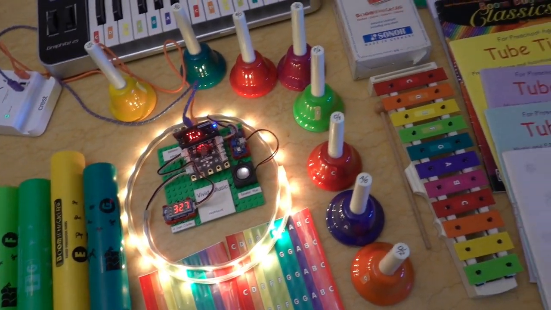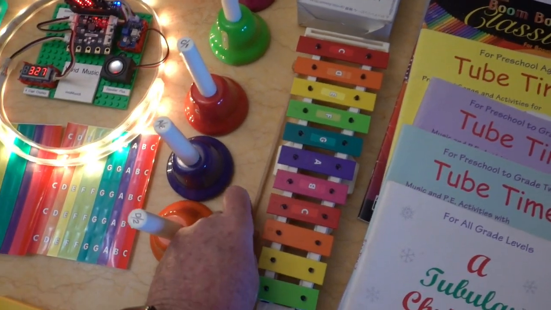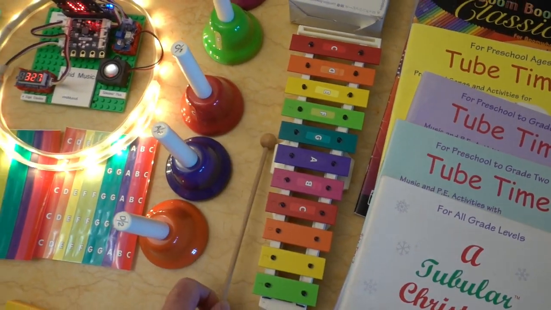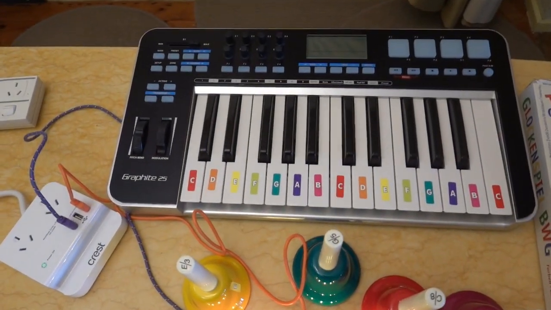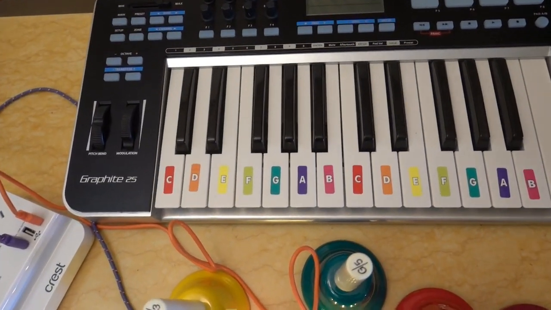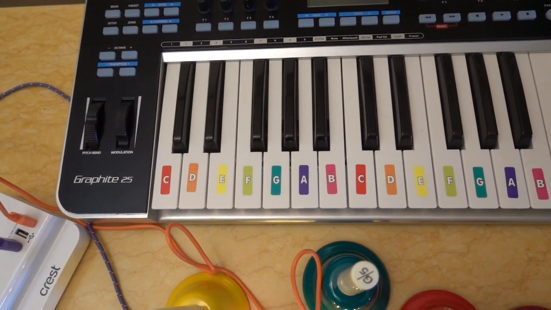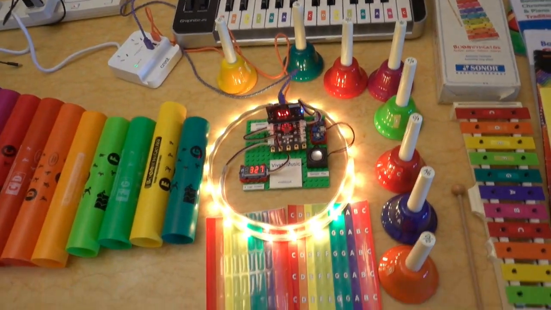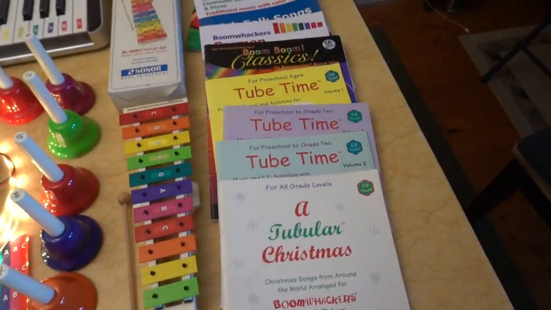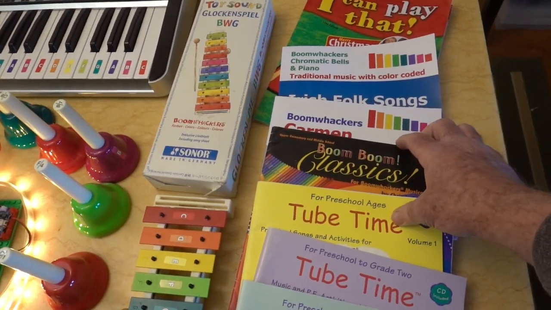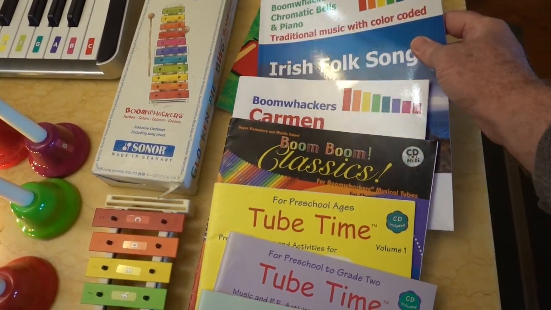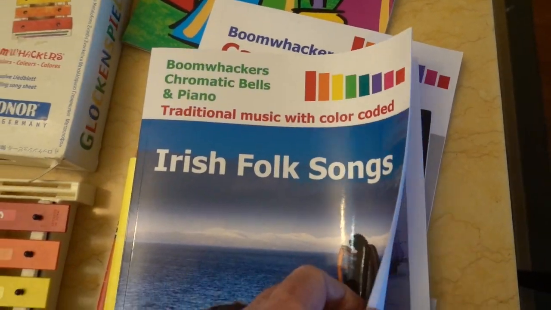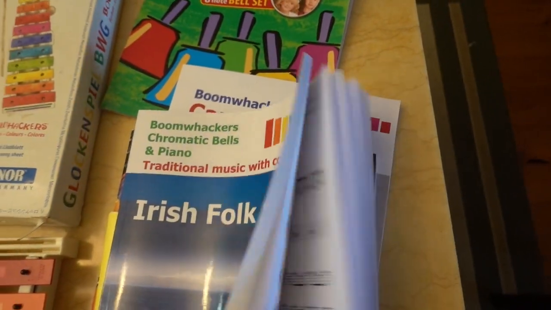And we've got it on the xylophone. And we've also got it on the keyboard. So this is a MIDI musical instrument where we've put the Boomwacker stickers on the keys of the piano. And we've also got sheet music. So if we wanted to play some Irish songs, we've got the Boomwacker color code and the Irish songs. You can have a look at them in here.